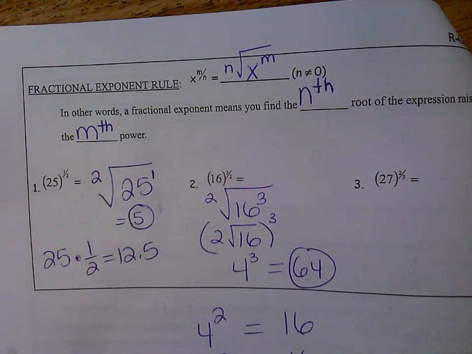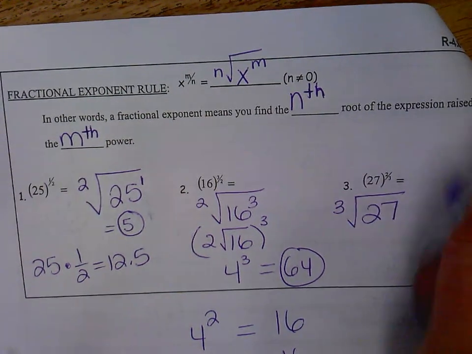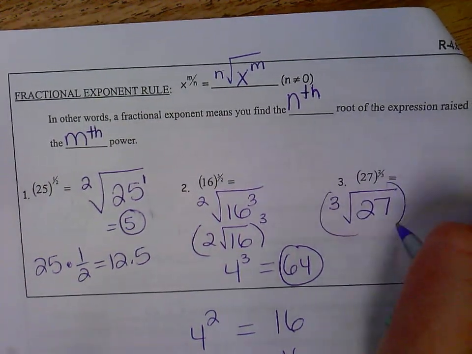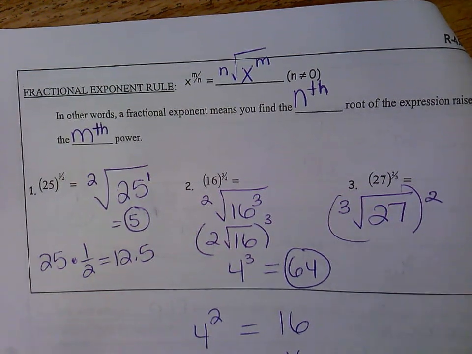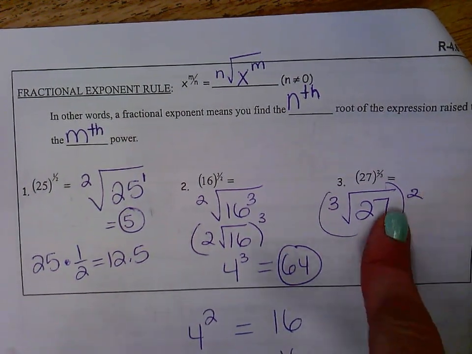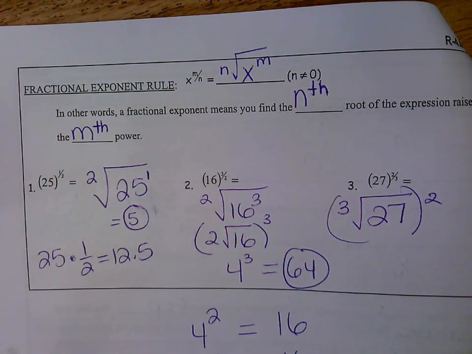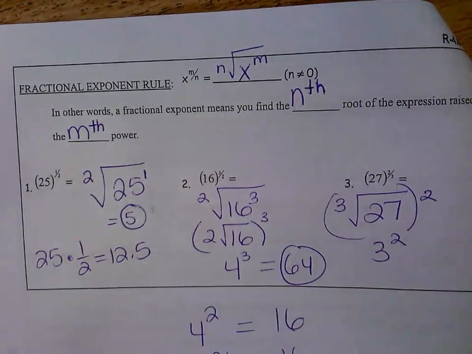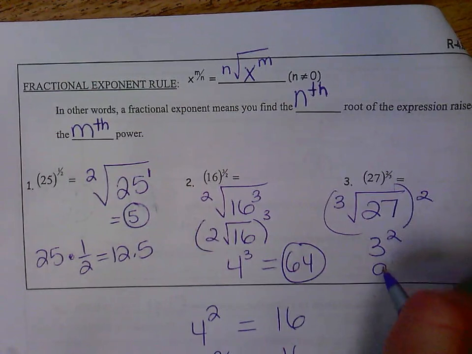Okay, number 3. What's the denominator of the fraction? The 3. The denominator goes on the outside. I like to do this part first, and then I'm going to square the answer at the end. I don't know 27 squared, but I know the cube root of 27 by heart. What is it? So this problem is just asking you what is 3 squared, and 3 squared we know is 9.